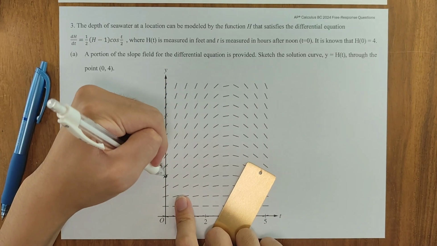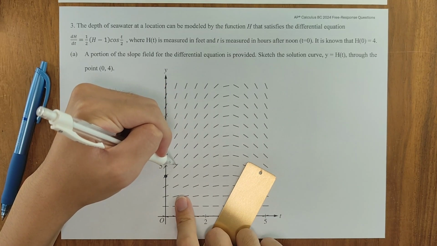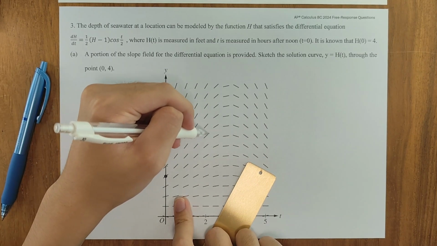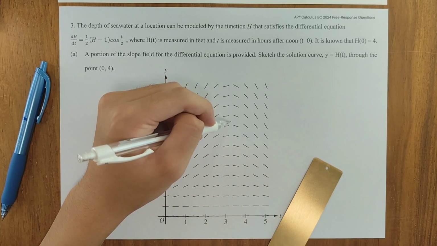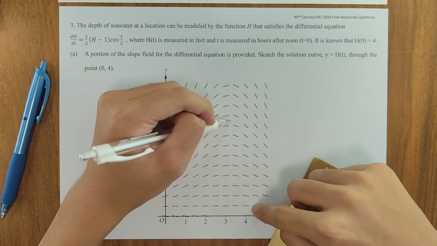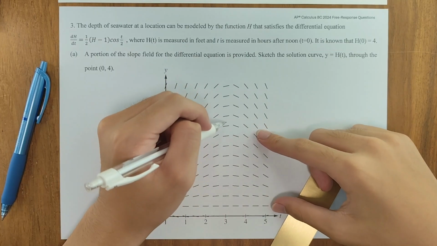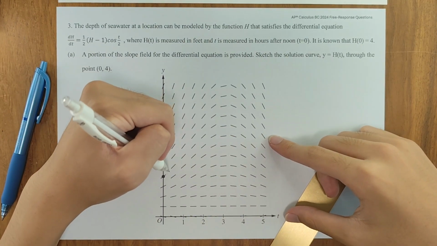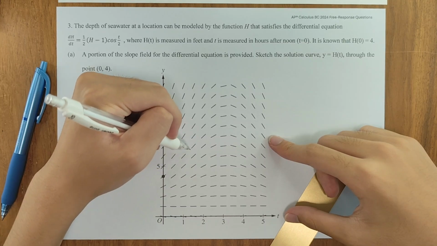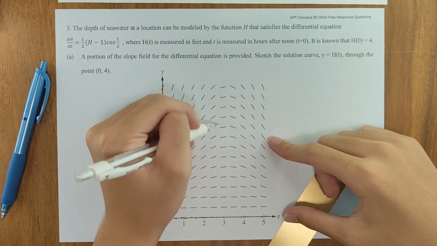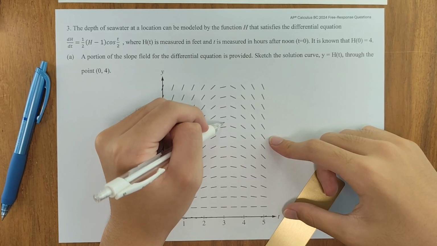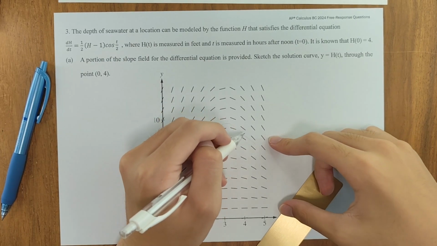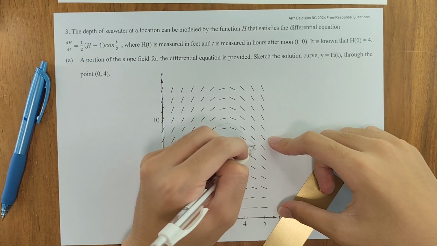The trend here is that it is increasing, and it stops at about between 3 and 4, and then it goes downwards again. So let's graph that out. It goes to 3, it slows down, and then it goes down.